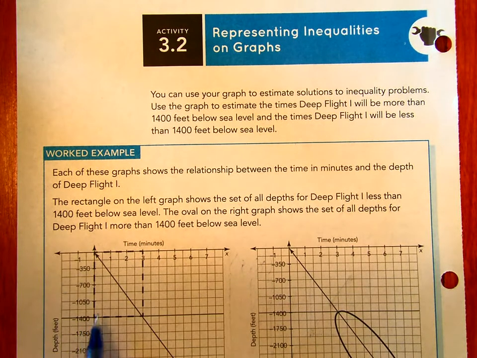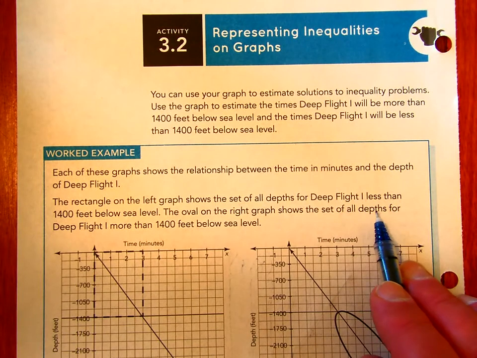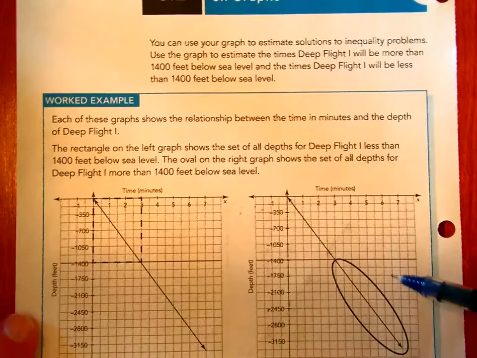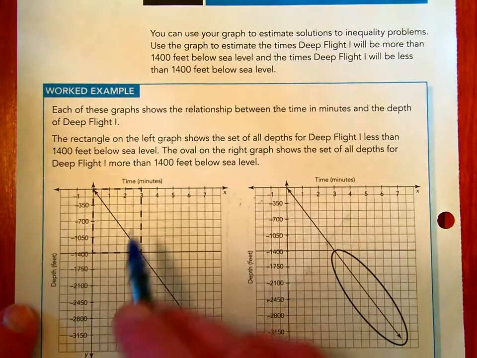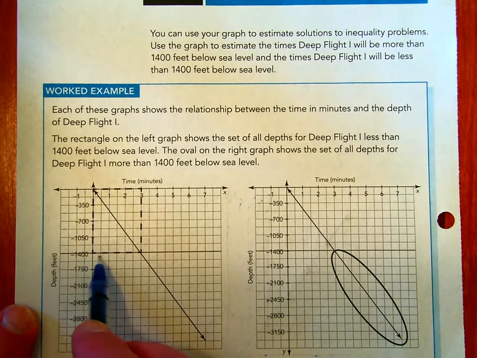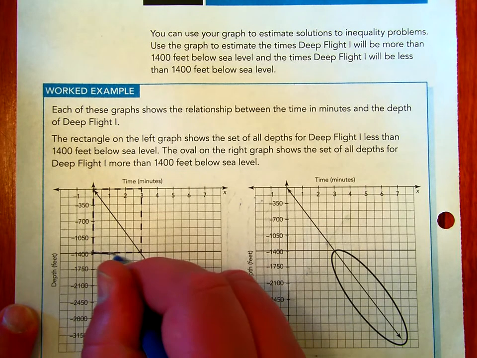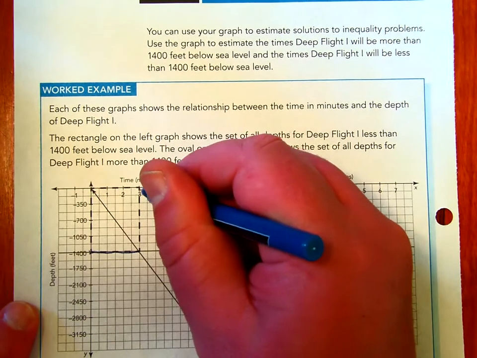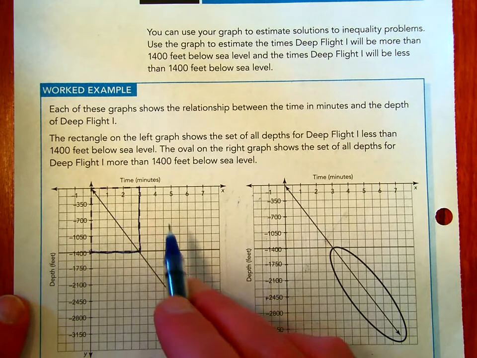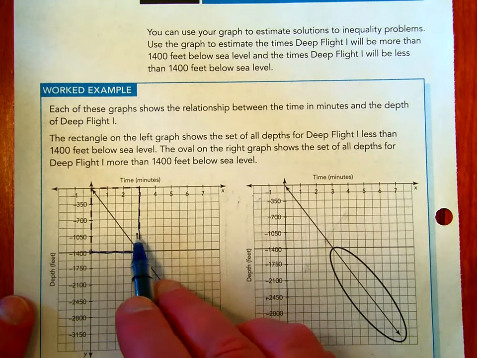The rectangle on the left shows the set of all depths for Deep Flight 1, less than 1,400 feet below, and the oval on the right shows the set of all depths for Deep Flight 1, more than 1,400 feet below. So again, 1,400 feet below sea level is right here. So they drew a dashed line out to where it meets the line of the graph. And then they brought one down from the time. And it's about 3 minutes, so it's really close to 3 minutes in.